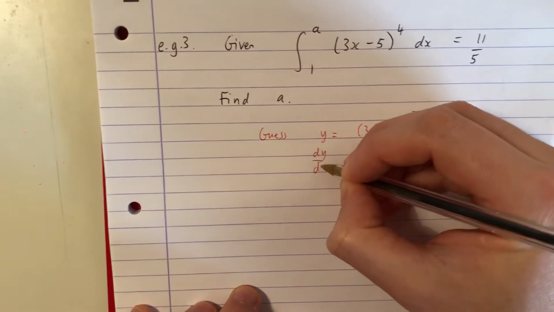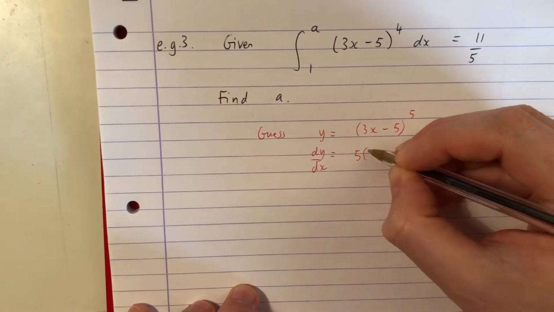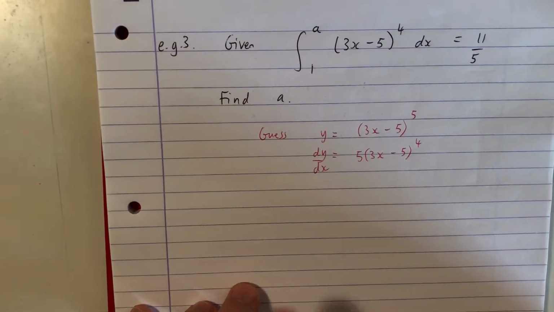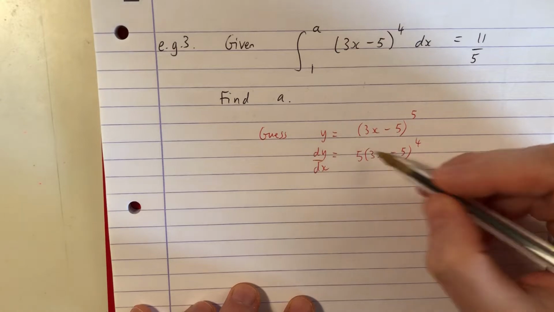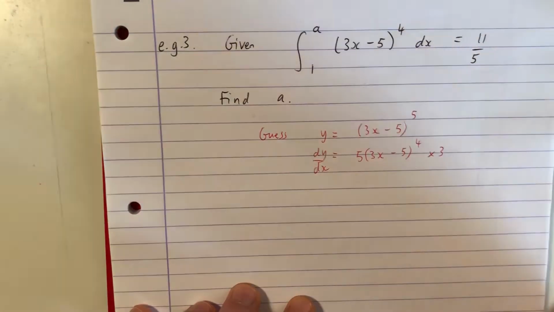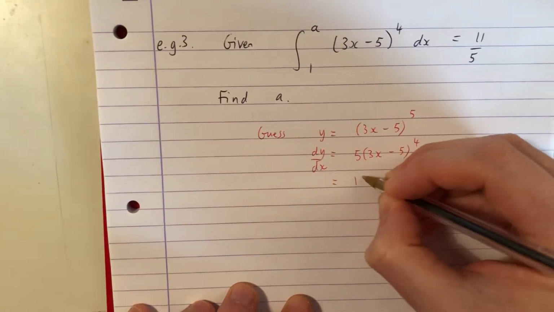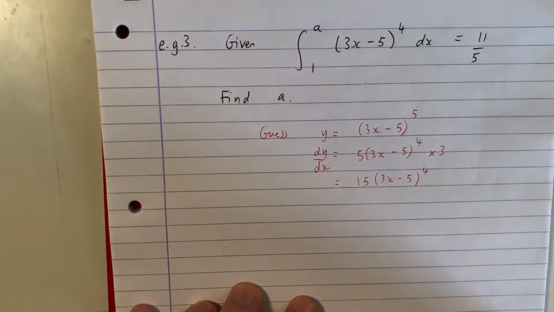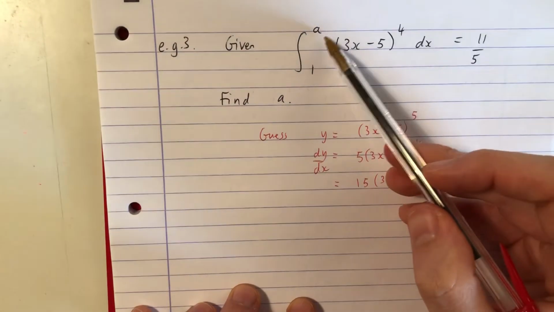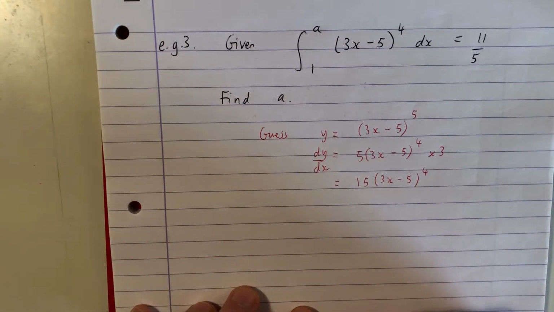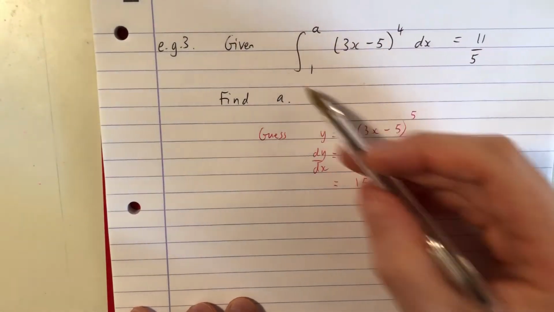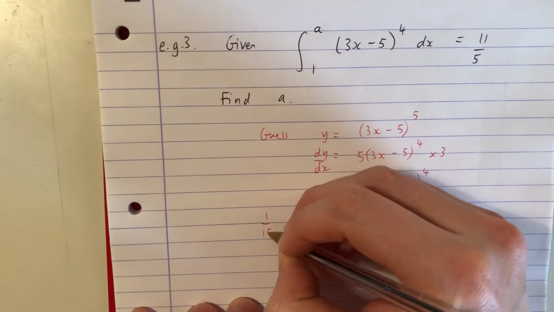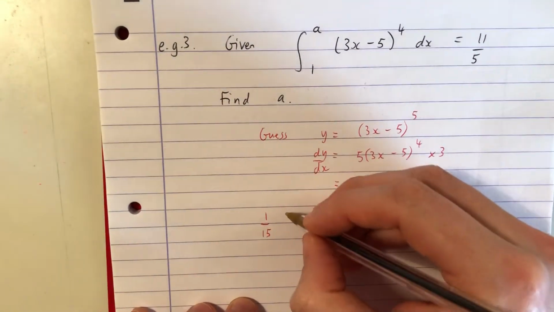Differentiate to see how bad the guess was. Bring the power down. Subtract 1 from the power. But the chain rule says you have to multiply by that thing differentiated. So multiply by 3, which is equal to 15, 3x minus 5 to the power of 4. We're out by a factor of 15. So this thing integrates to 1/15 of my guess.